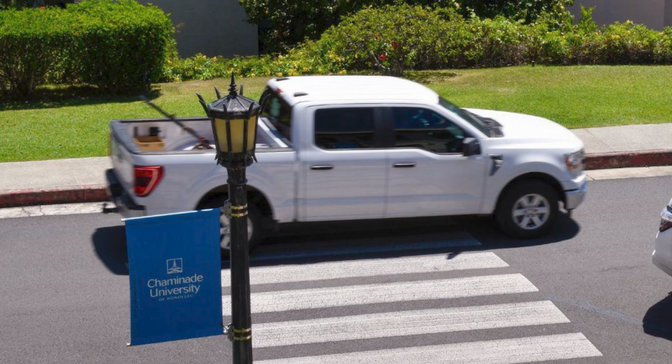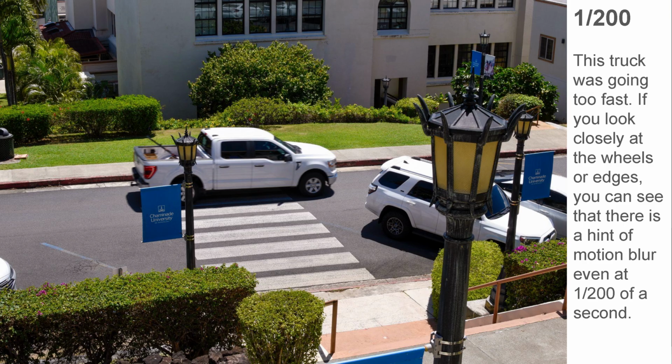Look at the sidewalk. Look at the crosswalk on this side of the truck. It's sharp. Look at that light pole on this side in the Chaminade University. It's sharp. Look at the grass and the shrubs and the trees on the far side of that picture. They're sharp. That picture's in focus. That little bit of blurriness that you're seeing on the white pickup truck is because it was moving. It was going much faster than the 8 miles an hour posted on campus because it blurred. There's motion blur in it at 1/200th of a second. That truck was clipping along.